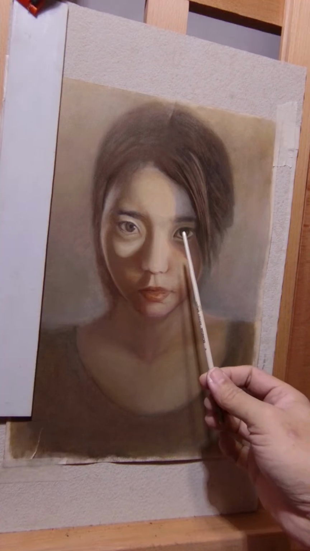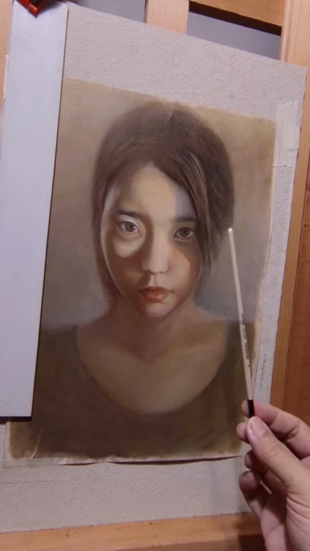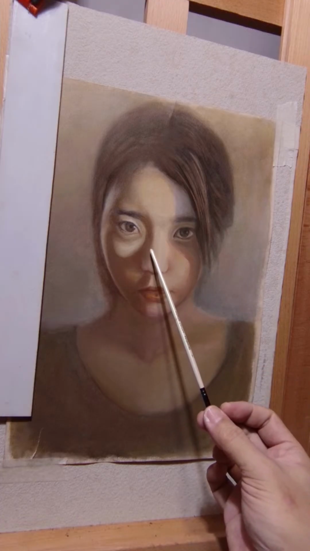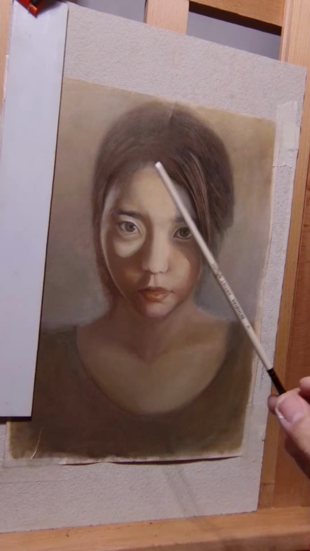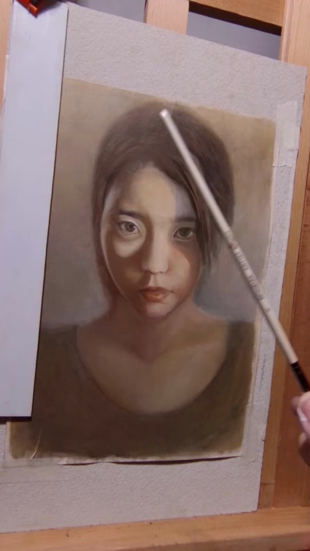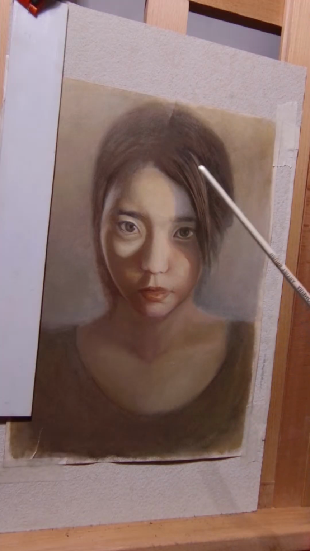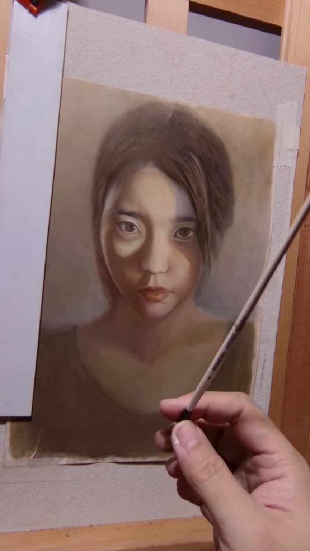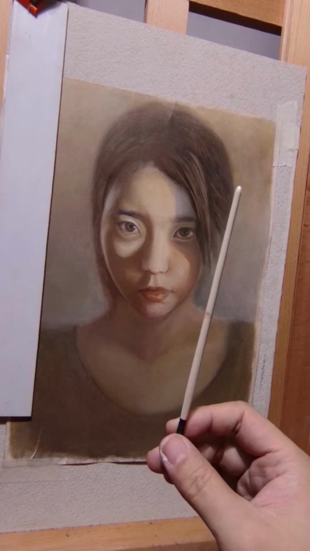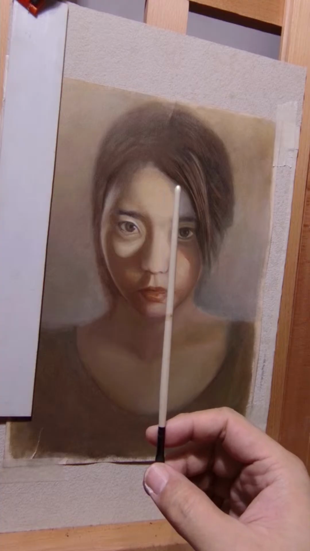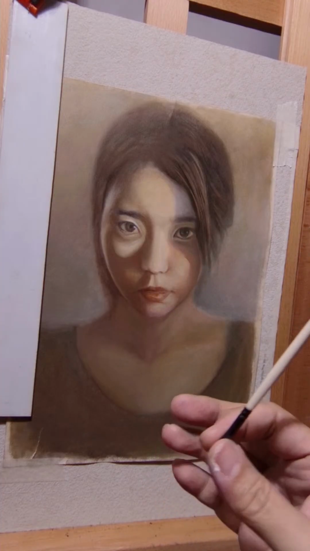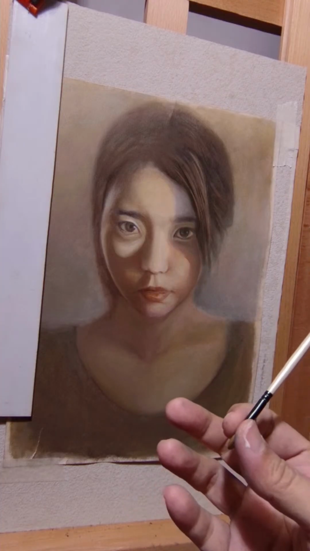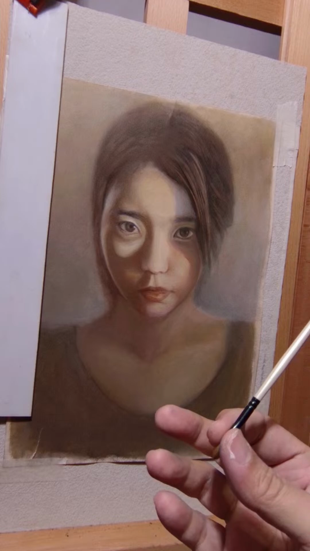So basically, when you look at the shadows in the darkness, you can see red in the darkness. The darkness is actually a little bit reddish. And why?